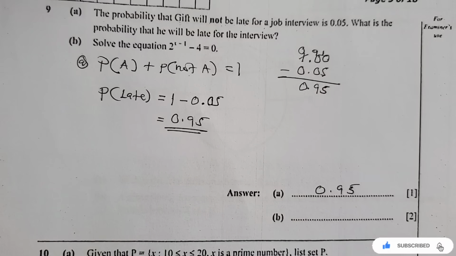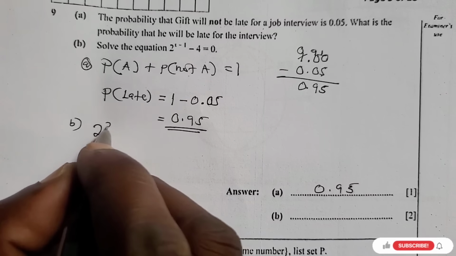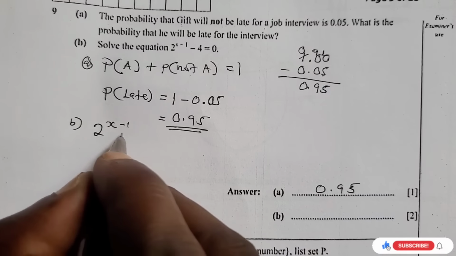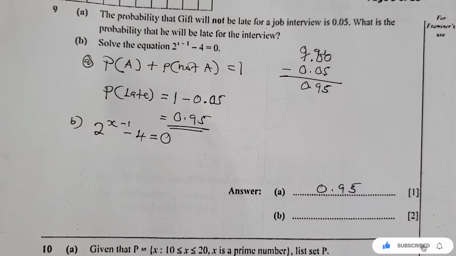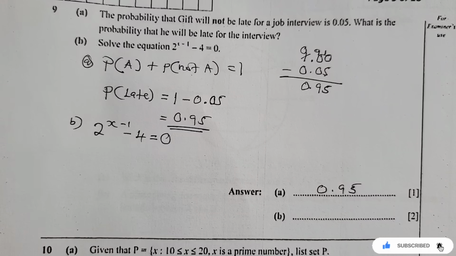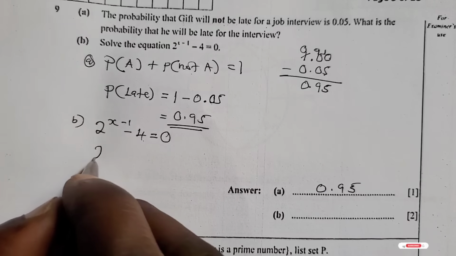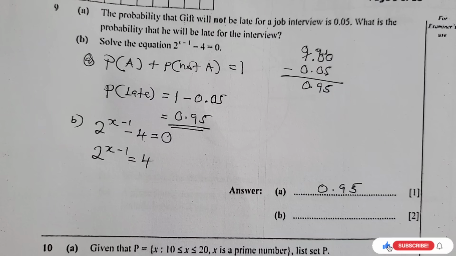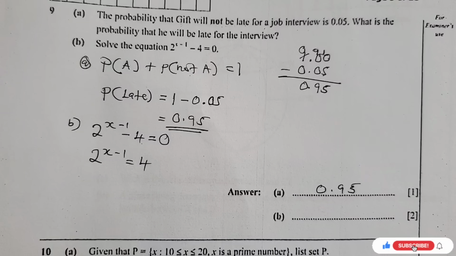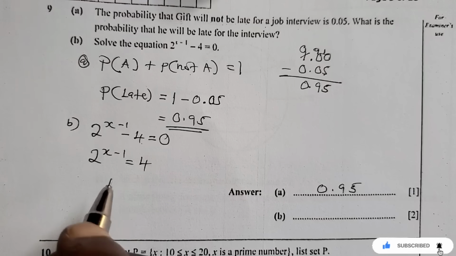Question B. Solve the equation. We have 2 to the power x minus 1 minus 4 is equal to 0. This is very simple. Let's take negative 4 to the other side. So when you take negative 4 to the other side, it will be 2 to the power x minus 1 is equal to positive 4. Then bases are supposed to be the same for us to get the powers.